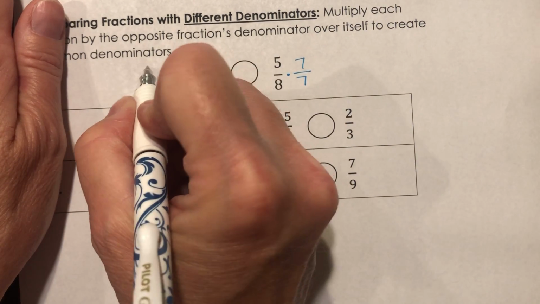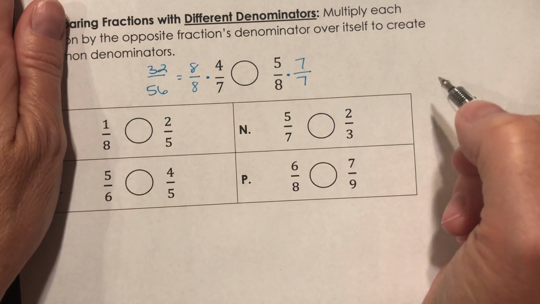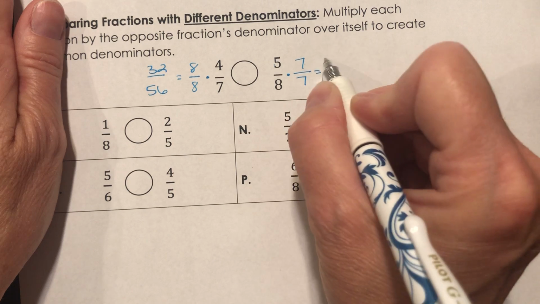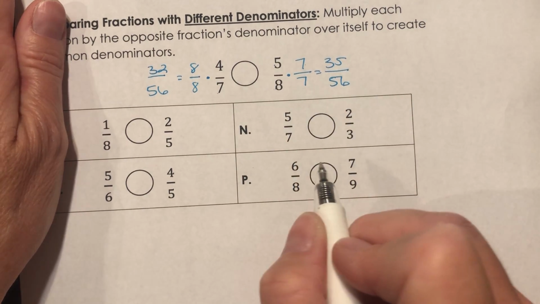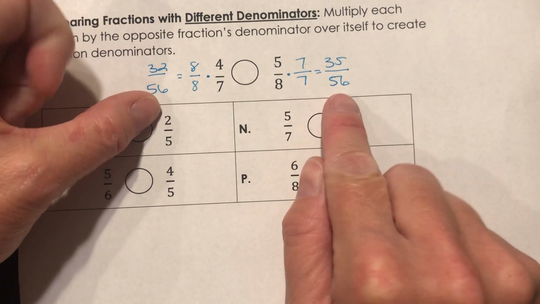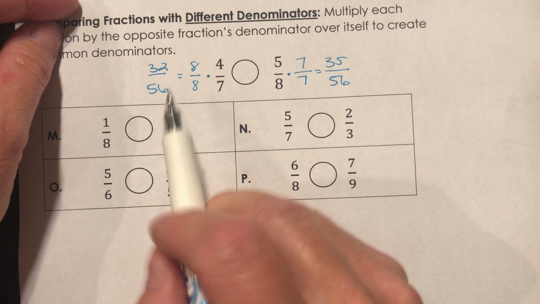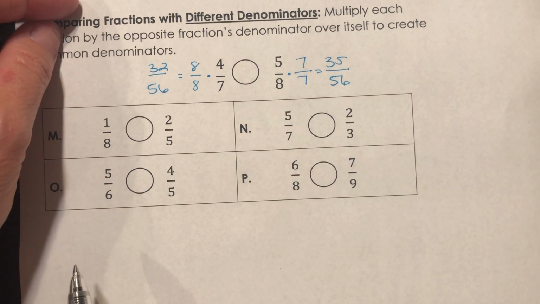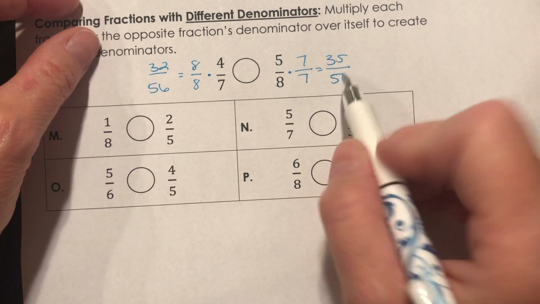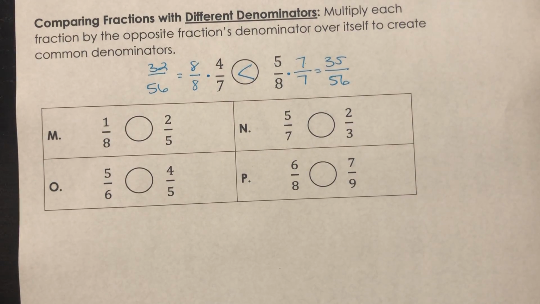8 times 4 is 32. 8 times 7, 56. 7 times 5 is 35. 8 times 7 is 56. Guess what, my friends? The denominators match now. And now I can compare 32 over 56 with 35 over 56. What's more? 35. Once those pieces are the same size, it's super easy to compare.